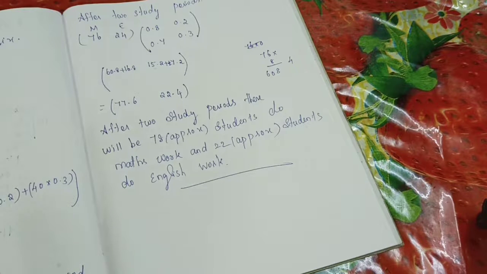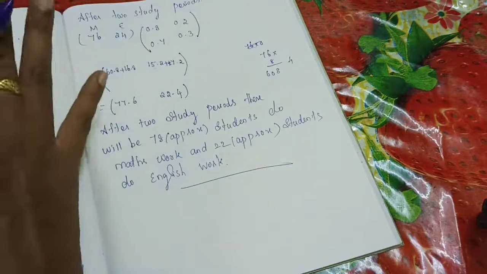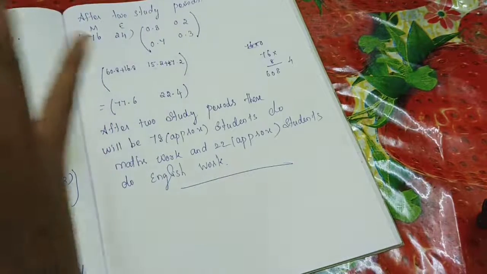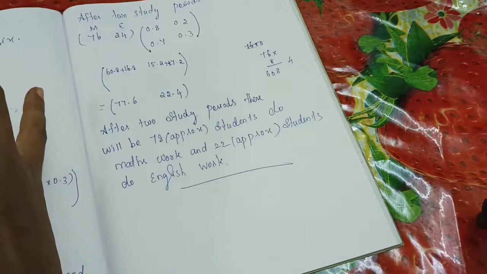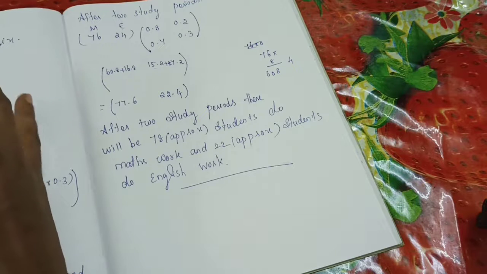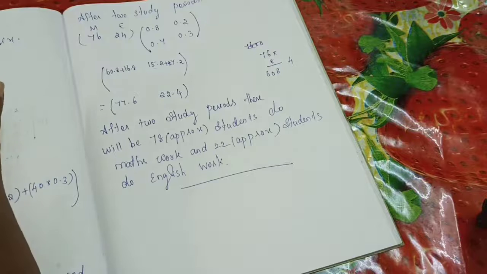Students, we have completed the first chapter. Only 3 exercises are in the first chapter, that is 1.1, 1.2 and 1.3. I explained how to solve a non-homogeneous linear equation by using the rank method, that is by using elementary transformation, and how to solve by using Cramer's rule. Afterwards we learned the transition probability matrix.